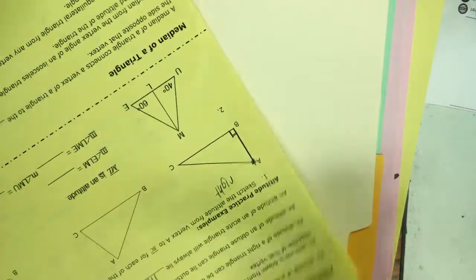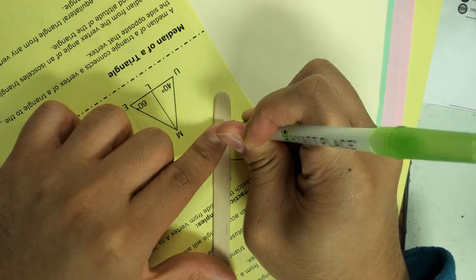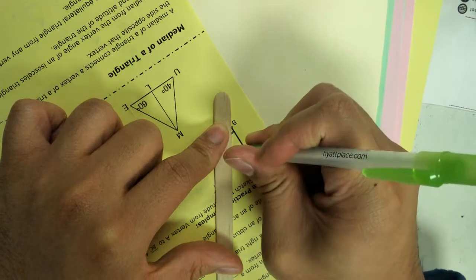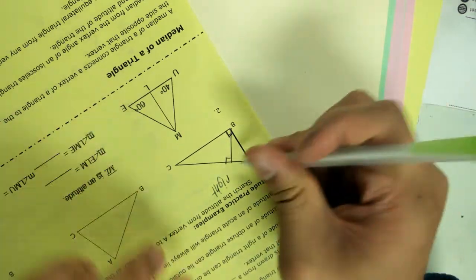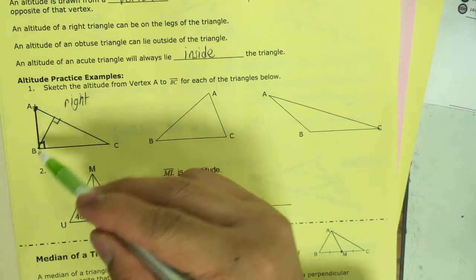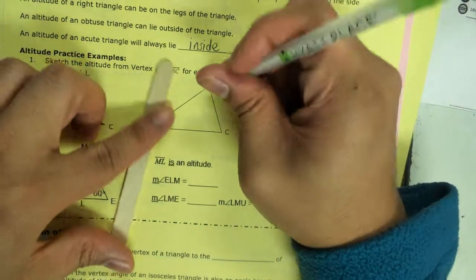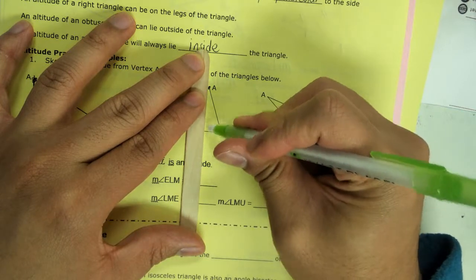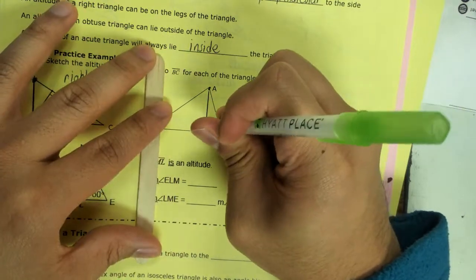Another example, if I turn my paper this way and pick B as my vertex, I need to make a right angle over here. So that's kind of like 90 degrees. There's another example of an altitude. Over here, let's pick A. From my vertex, I need to form a right angle perpendicular to the opposite side. So there's my altitude.